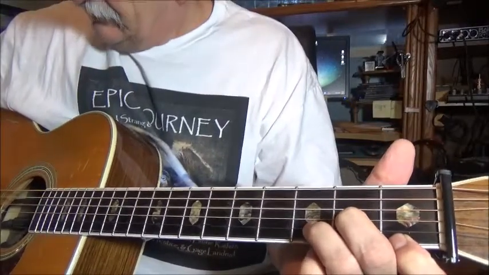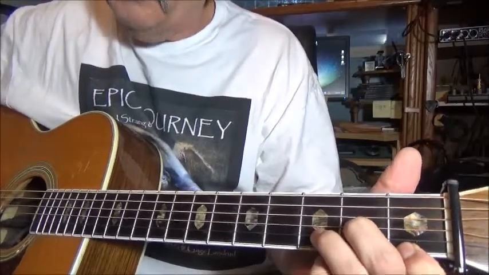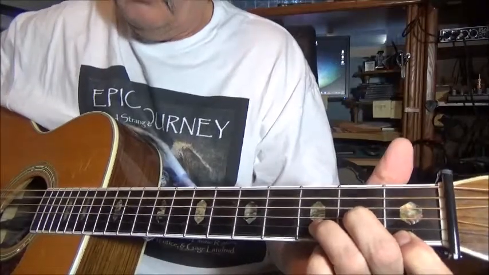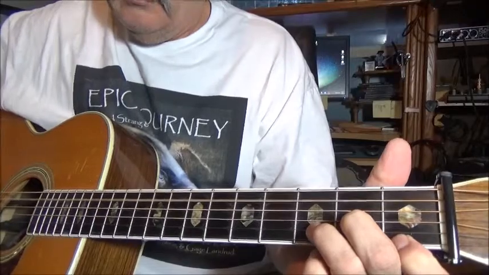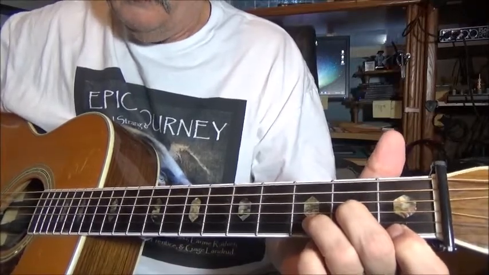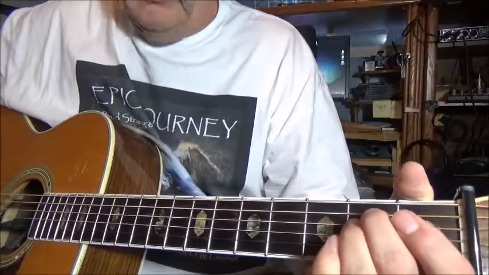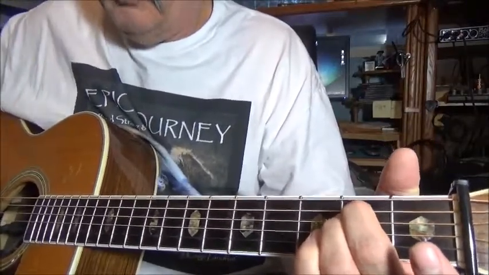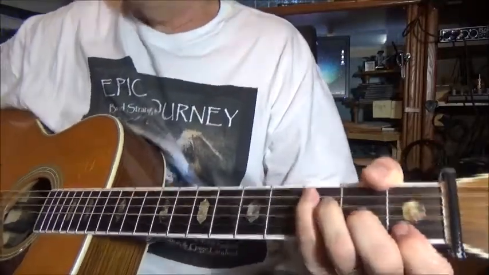So now you would play for your bass notes. You play the 4th string and the 5th string. Moving along now, you've got your E minor comes next. We already know how to play E minor. Then that brings us to F.